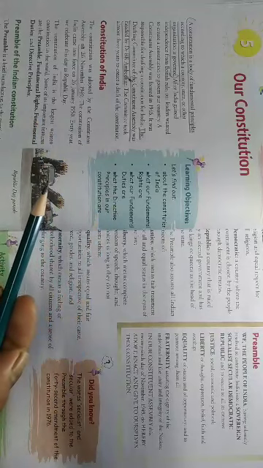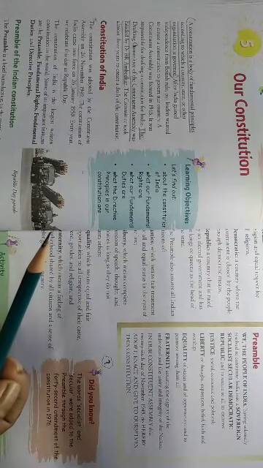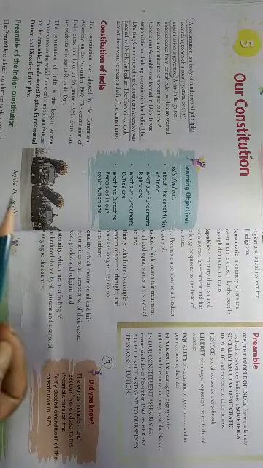When India was not independent, we had to follow the rules imposed by the Britishers. But as we got independence, we had to create our own rules and regulations to govern our own country.